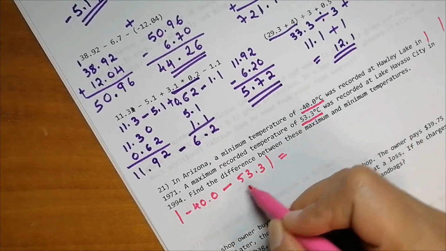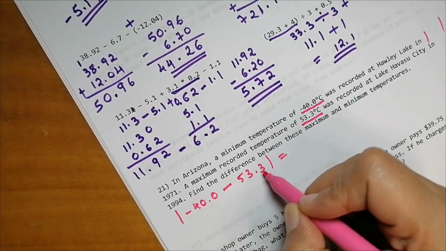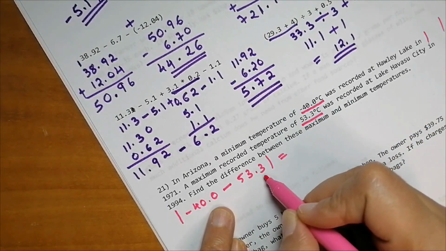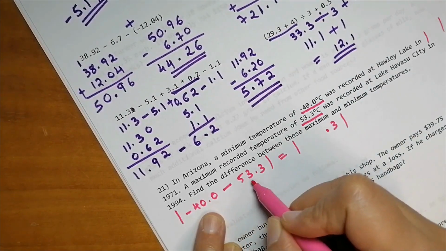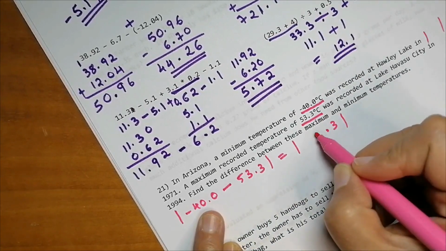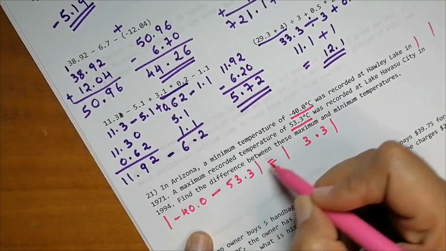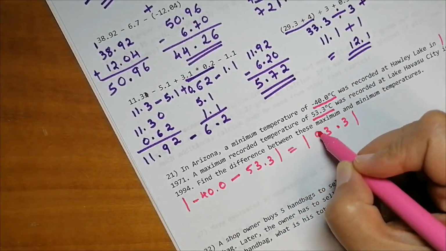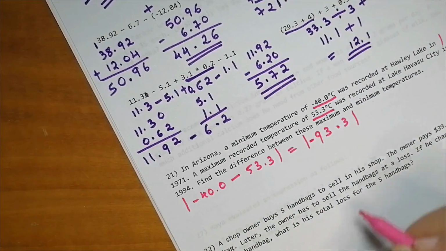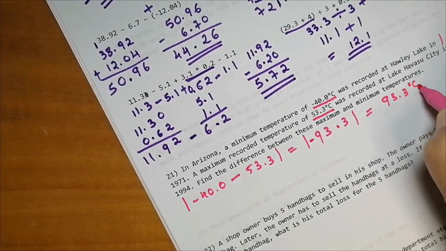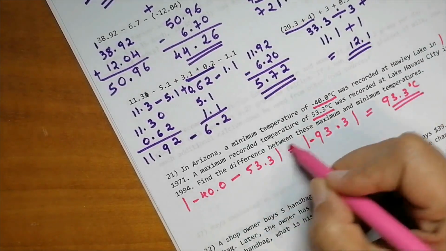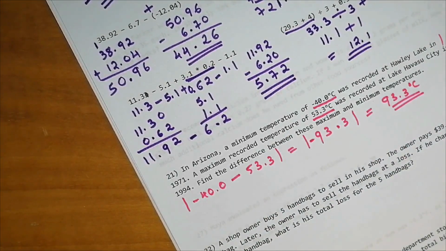Now equals to, both are minus, so you will add it, right? So you can do this orally, right? 0 and 3 actually. So this is 3 decimal. Then I go to the next one, 0 and 3 again. So this is 3, 4 and 5, right? So this is 9 with a minus sign. And when you get the absolute value, this is 93.3 degrees Celsius. So that's the difference between the minimum and the maximum temperatures.